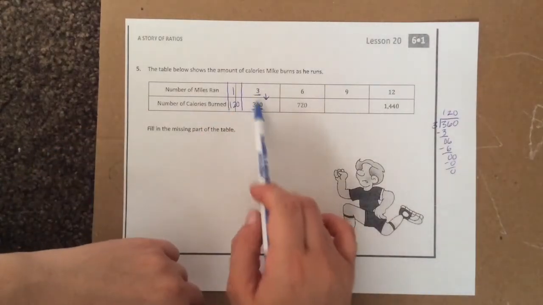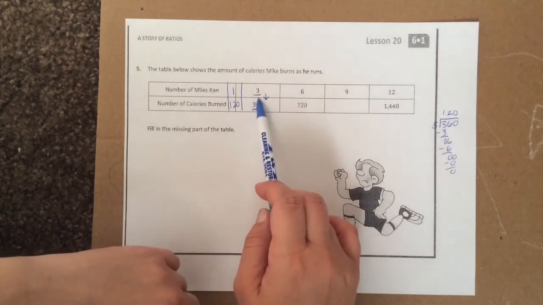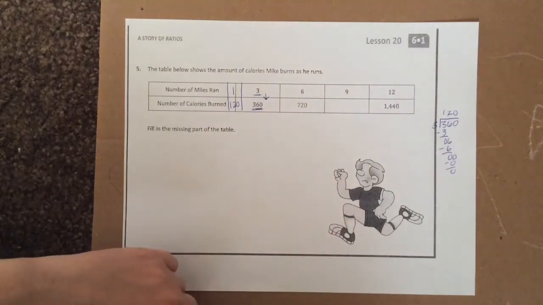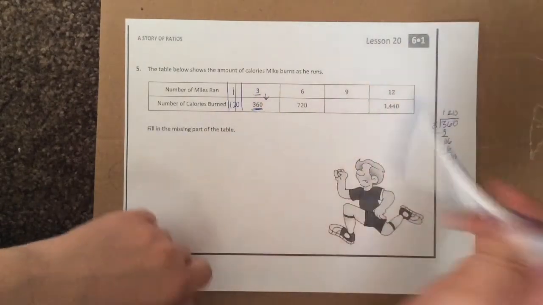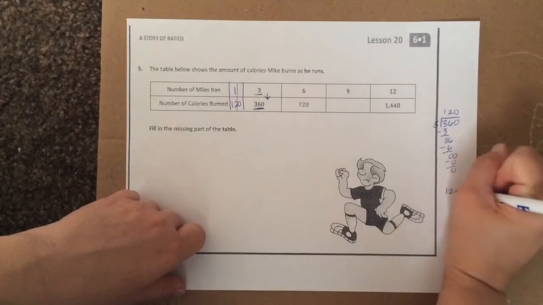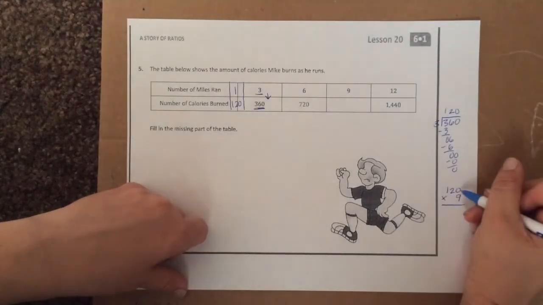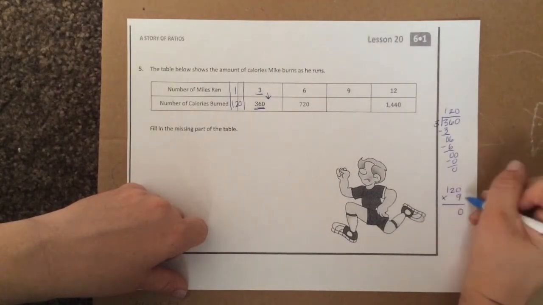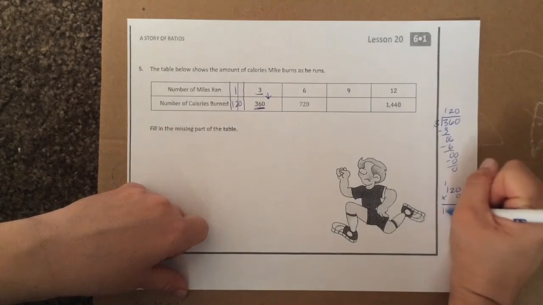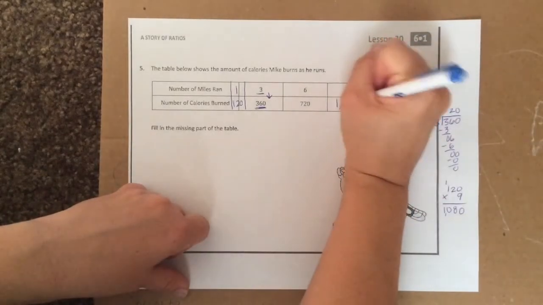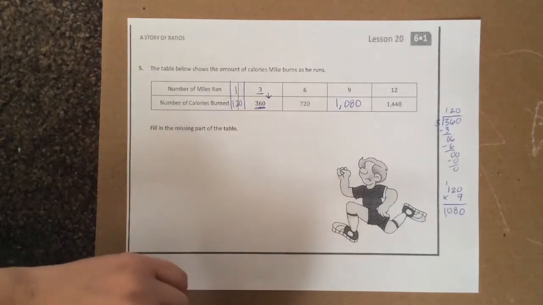So all these numbers, we would be multiplying the number of miles ran times 120 to get the calories burned. So now if he has run 9 miles, we're just doing 120 times 9. So 0 times 9 is 0, 2 times 9 is 18, 1 times 9 is 9, and 1 more is 10. So 1,080 calories for 9 miles.